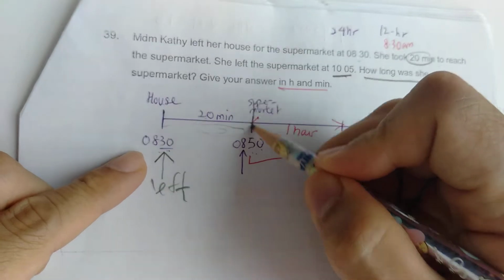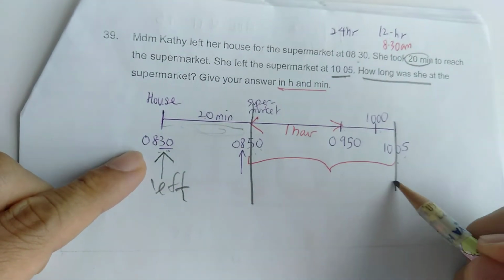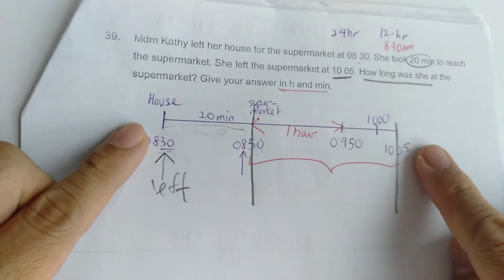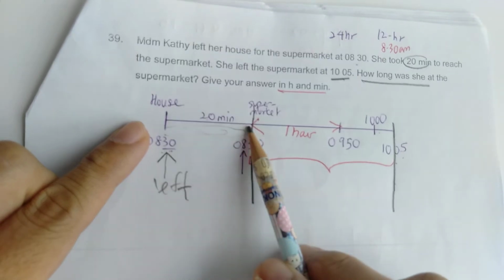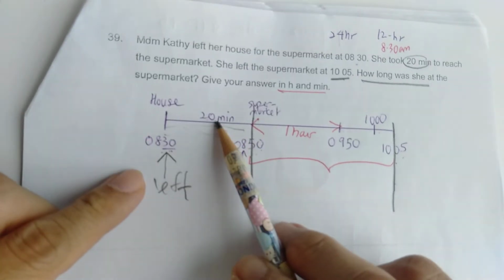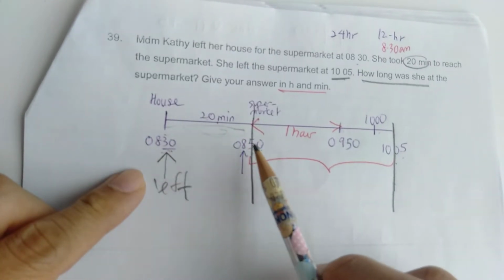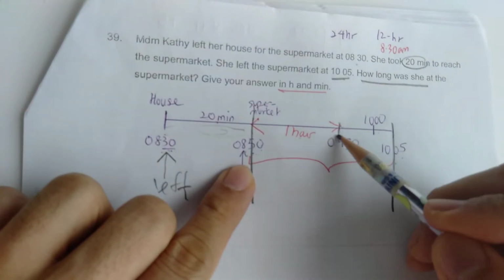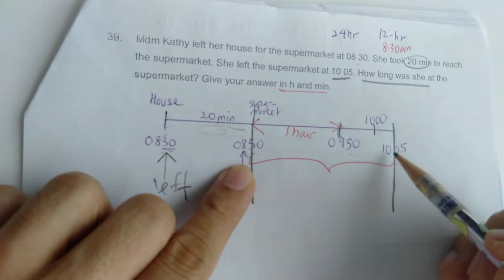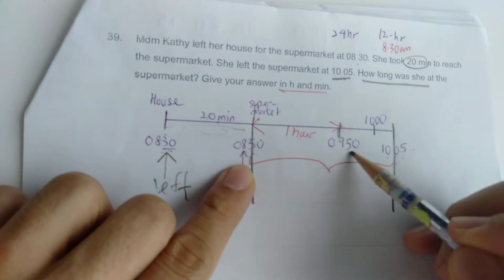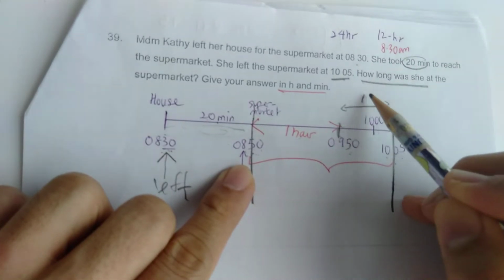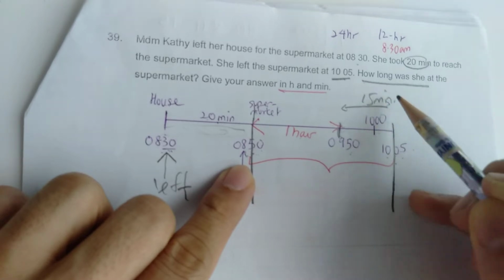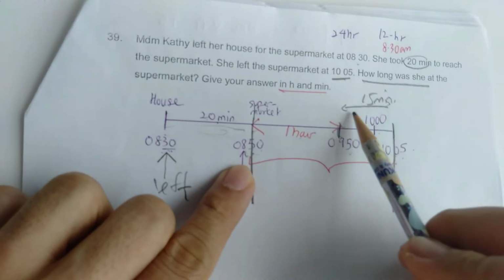So it's from here that we start looking at the time she spent at the supermarket, not this duration. This is the amount of time she spent walking there. So she reached there after 20 minutes, 20 plus 30, 8:50. After 1 hour, 8:50 becomes 9:50. But it's still not at 10:05, right? So 9:50 to 10:05 here is actually 15 minutes. So 1 hour, 15 minutes.